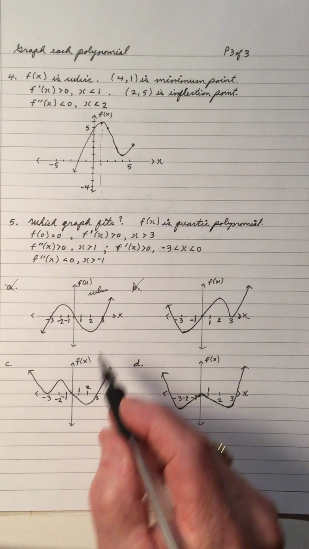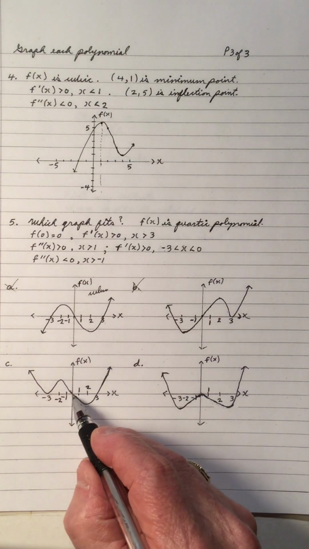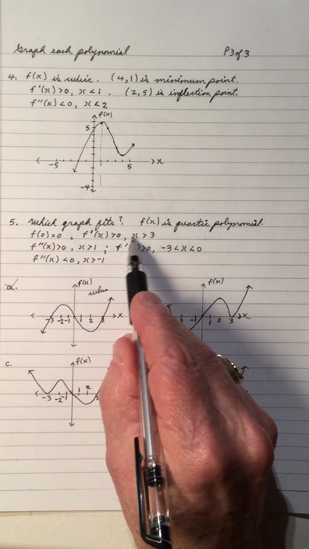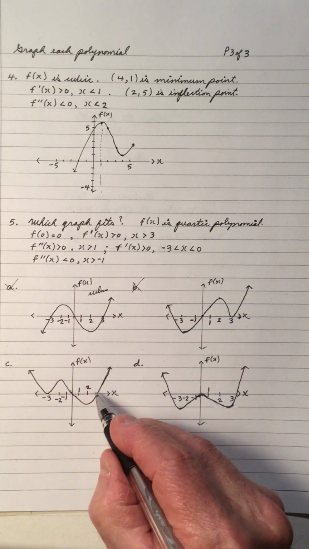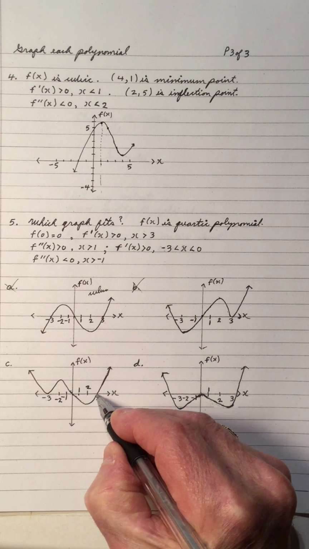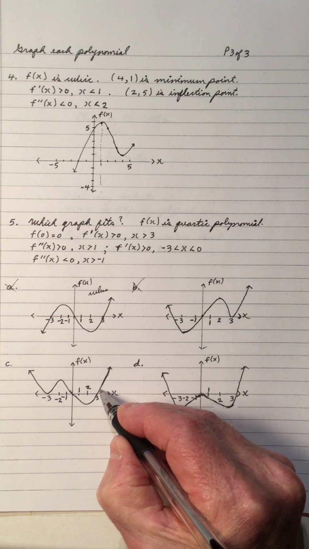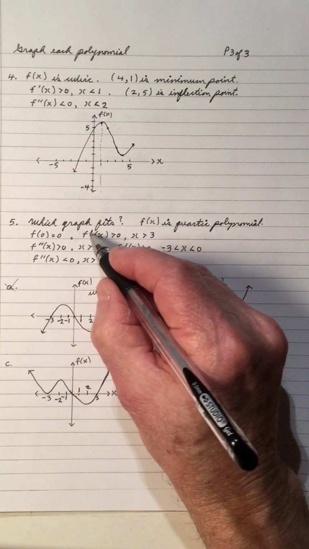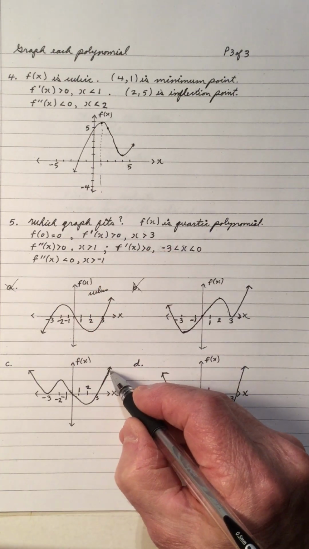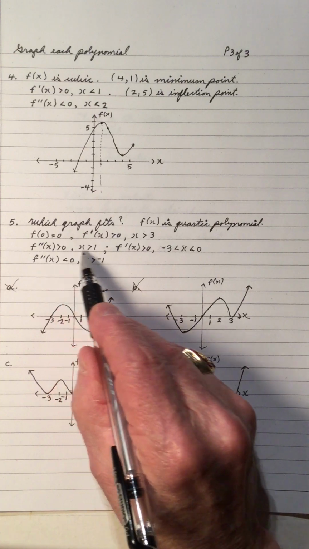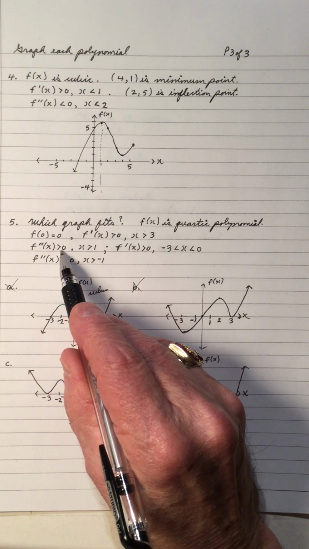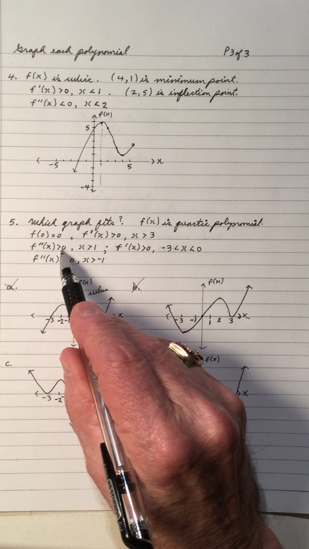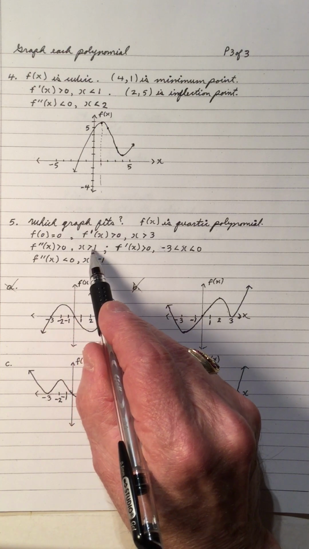C, we have 0, 0. Perfect. When x is greater than 3, the slope of the tangent is positive. That's true. And the double derivative is positive. It's going upward when x is greater than 1.